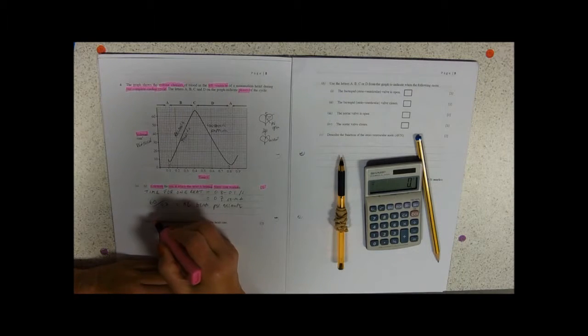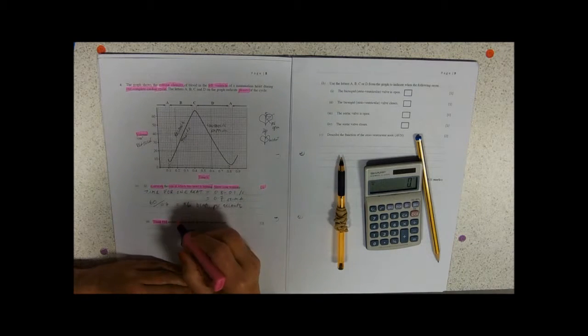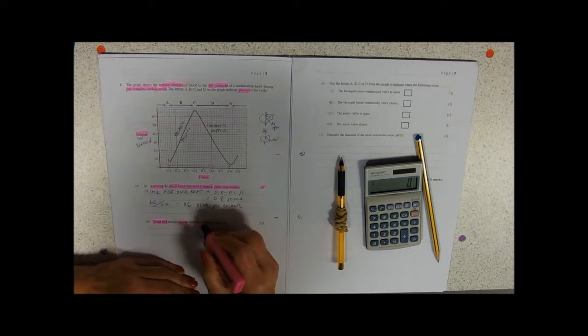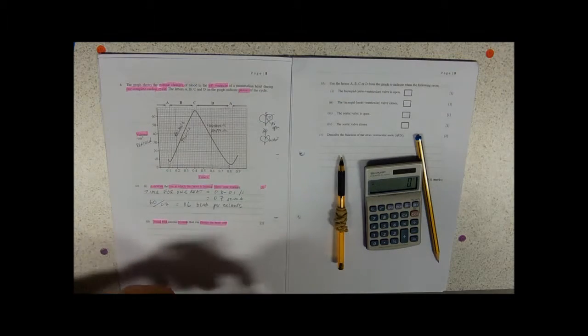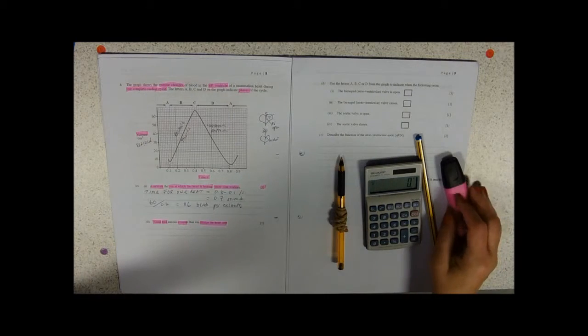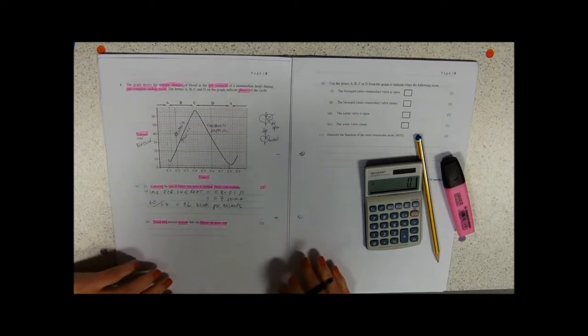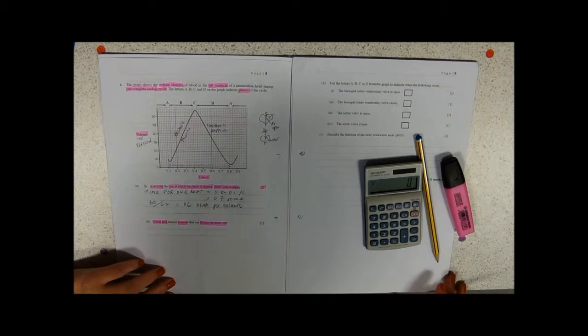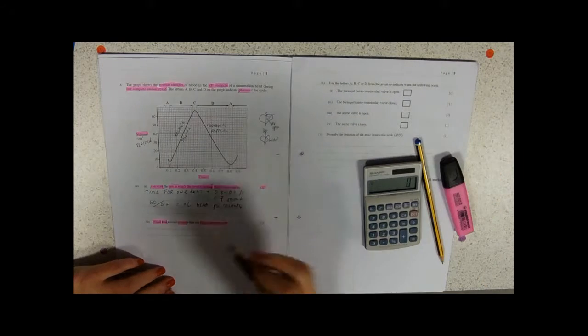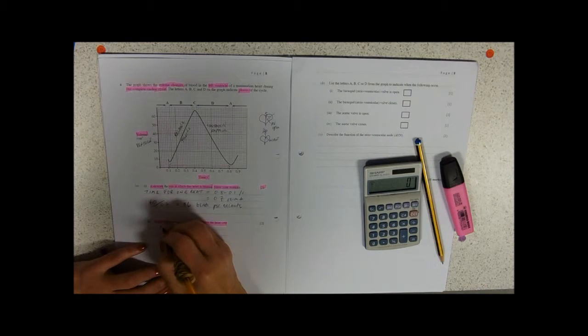Name 2 systems that can change heart rate. So what do I know about heart rate? Okay, so I know about the SA node, and I know that it's got a nervous supply from the brain. So, nervous system.